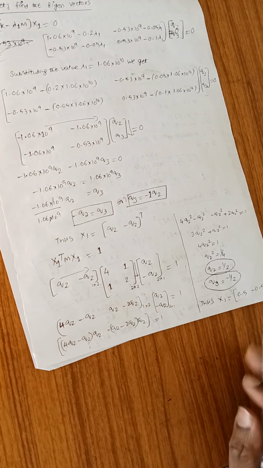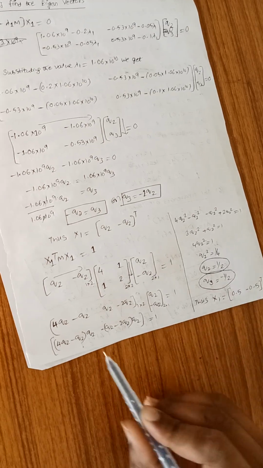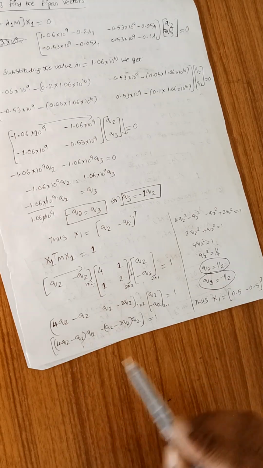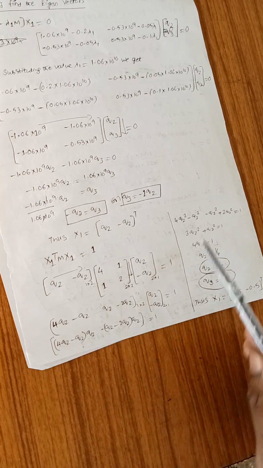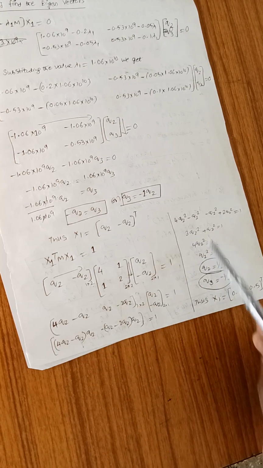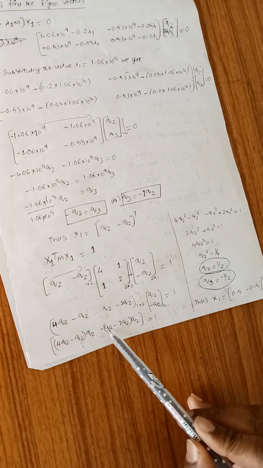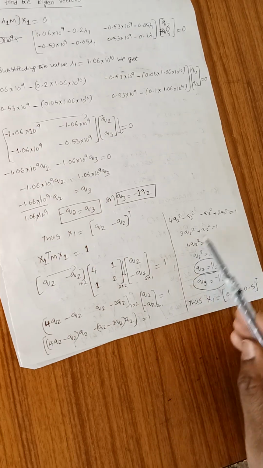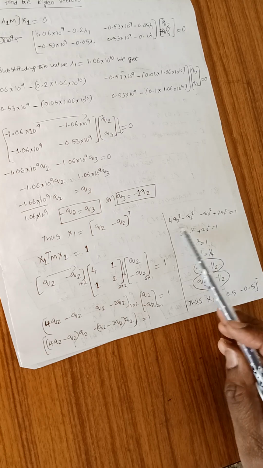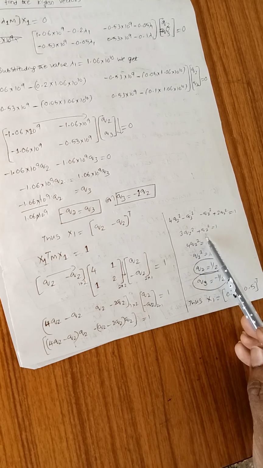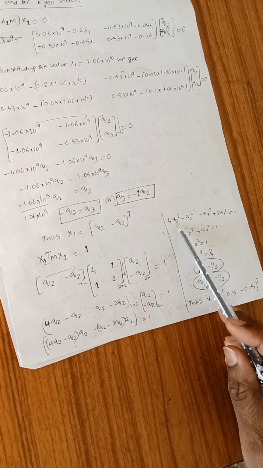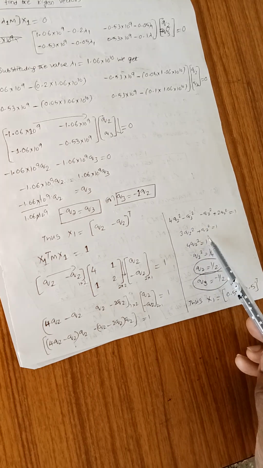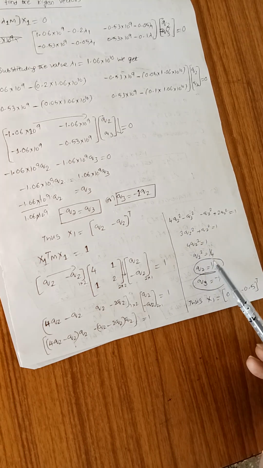Let me expand that. 4q2 into q2 is 4q2 square, minus q2 square, minus into minus is plus, 2q2 into q2 is plus 2q2 square. Upon solving that, you get 3q2 square plus q2 square equal to 1, and finally q2 square is 1 by 4, so q2 is 1 by 2.